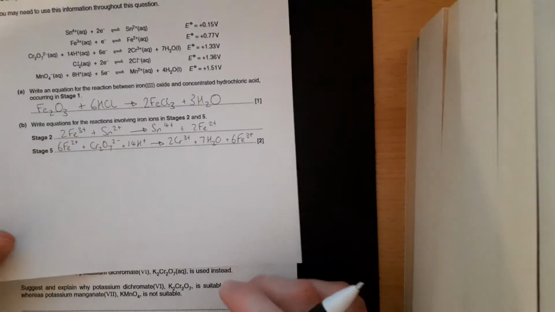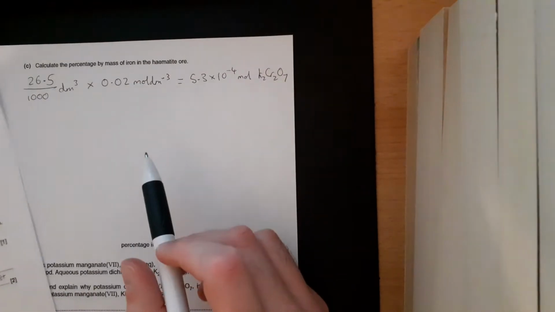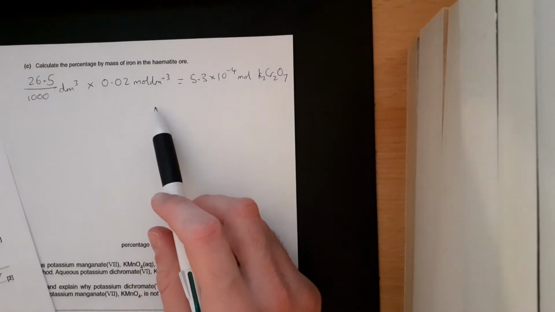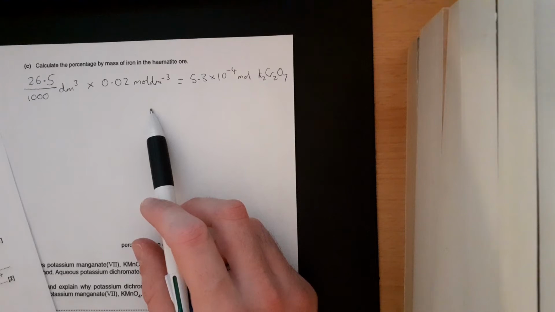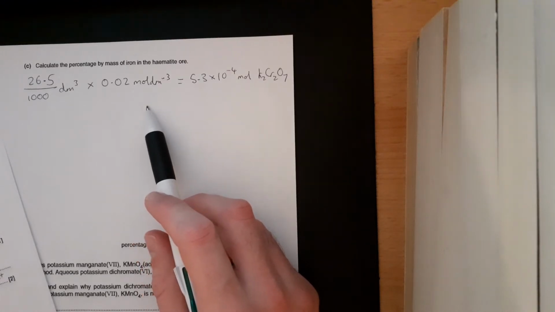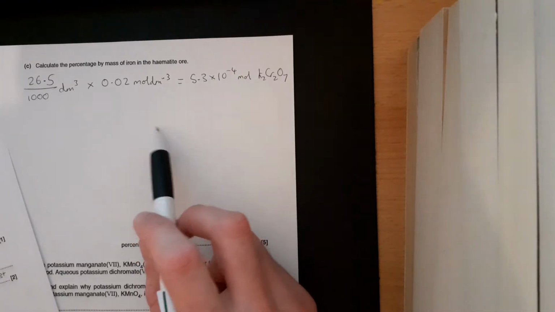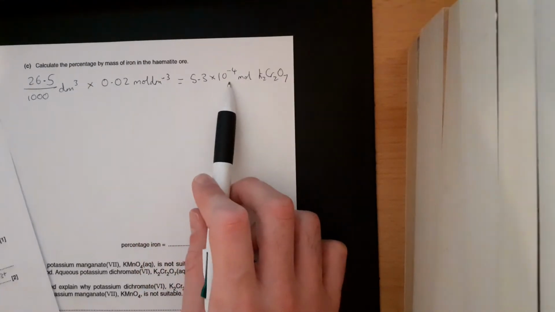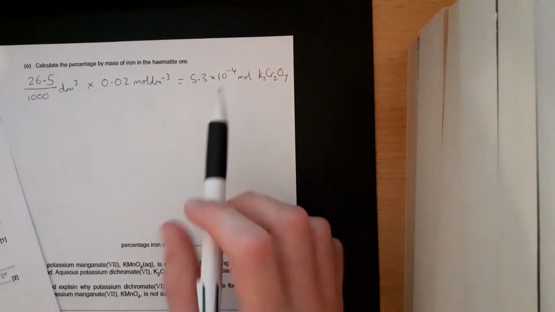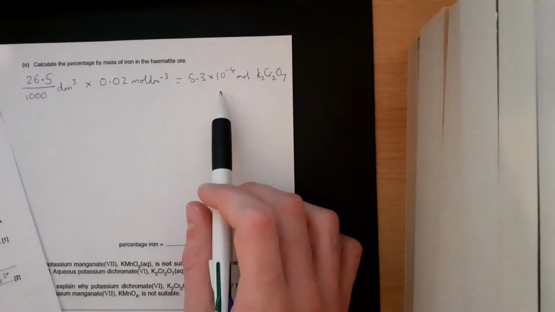Okay, now we've got that. Now we can use our equation that we wrote. And this is a titration calculation, right? But it's also just a chemistry calculation. What do we do in chemistry calculations? Almost all the time, it's work out the moles and then use the ratio in the equation, isn't it? So that's what we're going to do next.